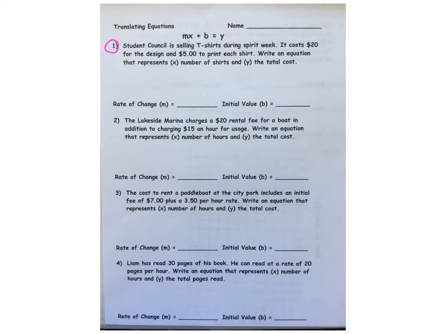Student Council is selling t-shirts during Spirit Week. It costs $20 for the design. That is a one-time fee. It is your initial value. It's the startup money. So it costs $20 for the design and $5 to print each shirt. Write an equation that represents X, the number of shirts, and Y, the total cost.